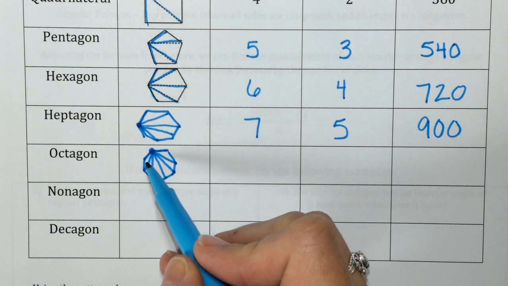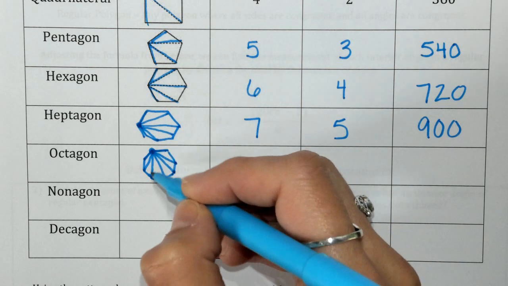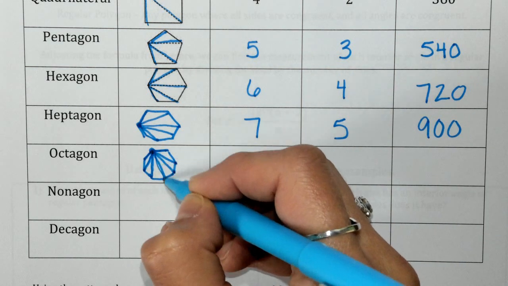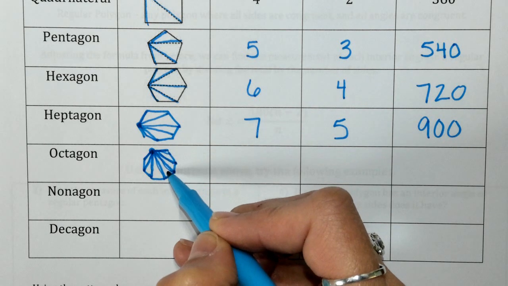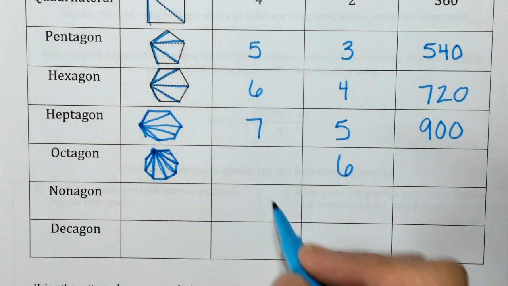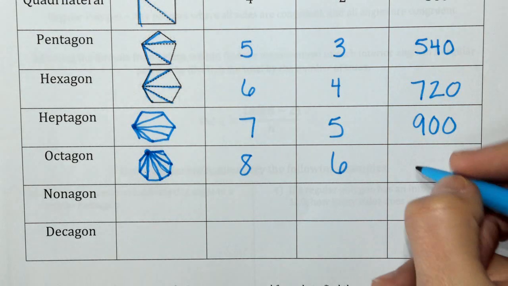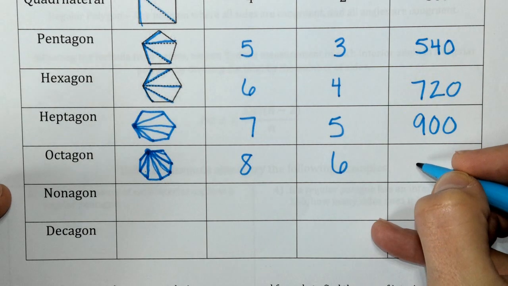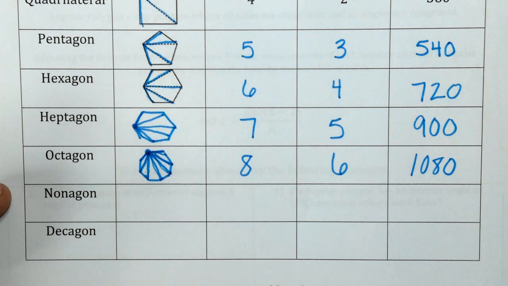Here we have 1, 2, 3, 4, 5, 6. Sorry, we should have, did I connect all those? 1, 2, 3, 4, 5, 6, 7. We've got a total of 1, 2, 3, 4, 5, 6. Yep, 6 triangles. Octagon has 8 sides. And the total measurement of all the interior angles added together is 1,080. You can see a pattern going on here.